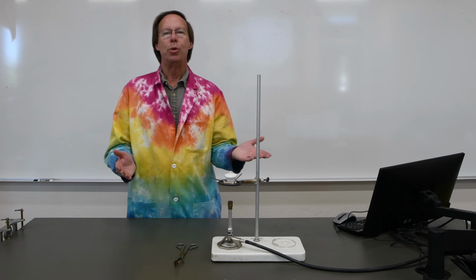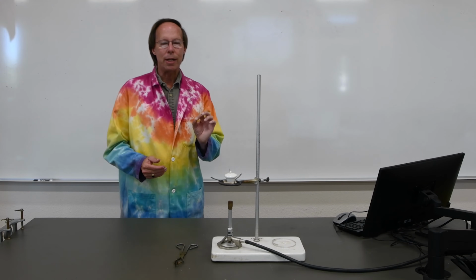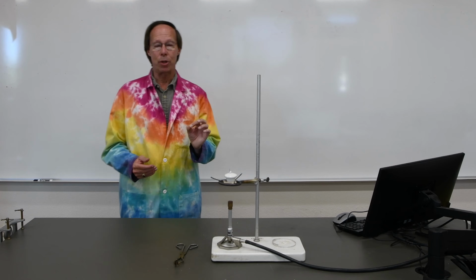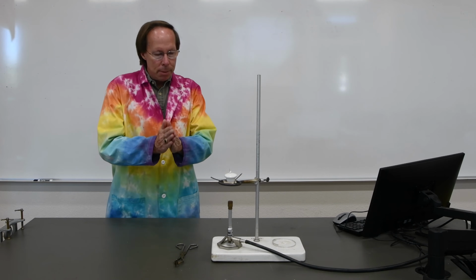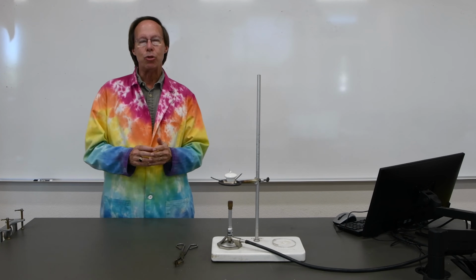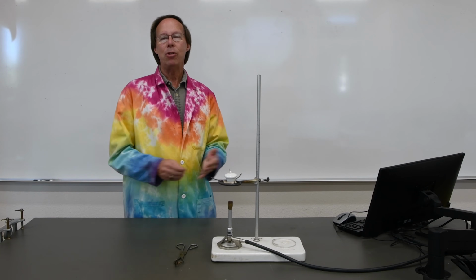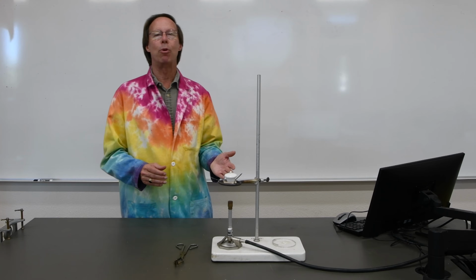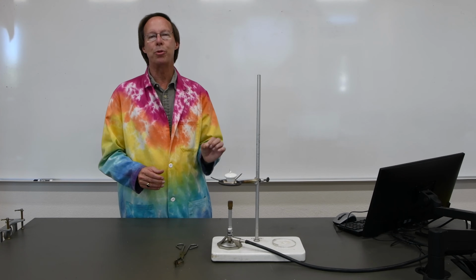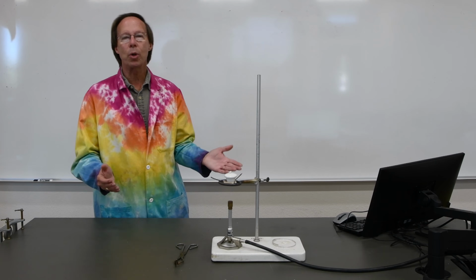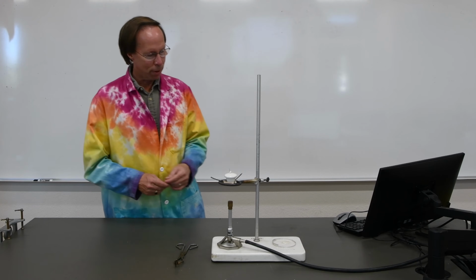There's two ways one could approach that. We could take a sample of magnesium oxide and then chemically break it apart into magnesium and oxygen, but that is extremely difficult. Magnesium oxide is a very stable compound. It is difficult to break it apart. So we're going to take the opposite approach.